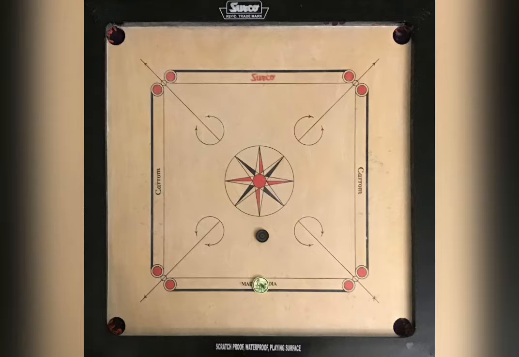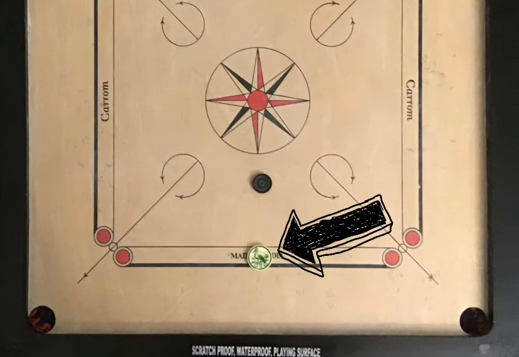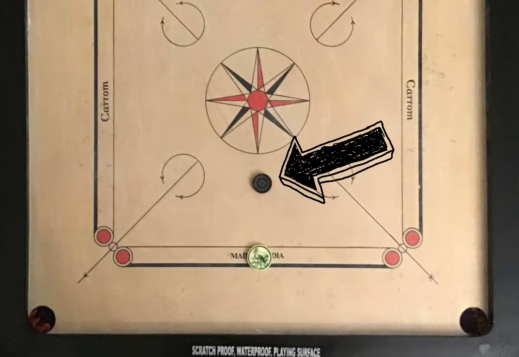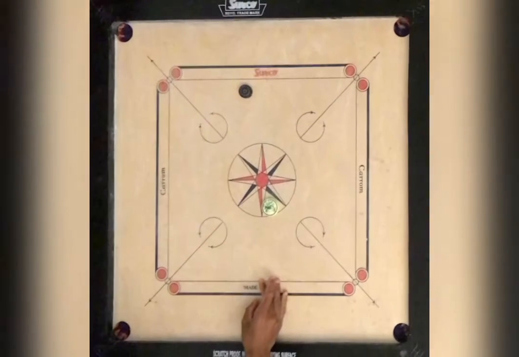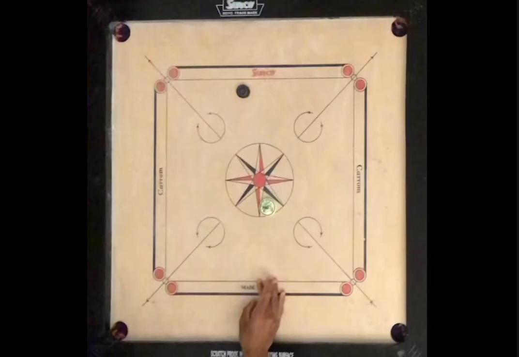This is a carom board. It's used to play a game called carom, a game that's very popular in India. Say we take this, called a striker, and use it to hit a carom coin on the board. Okay, cool, but what does this have to do with rockets?